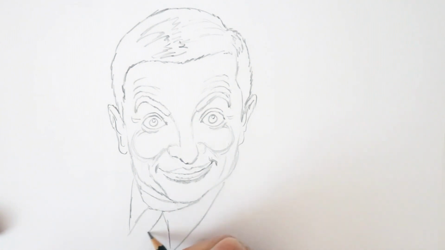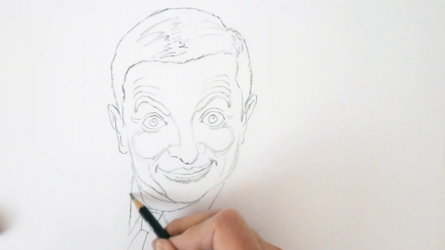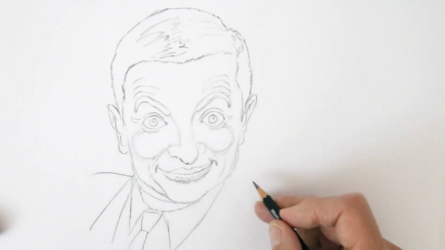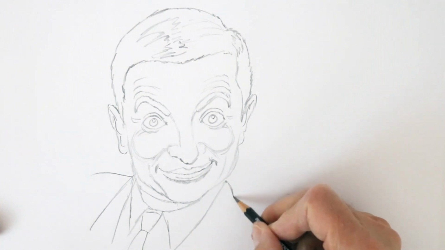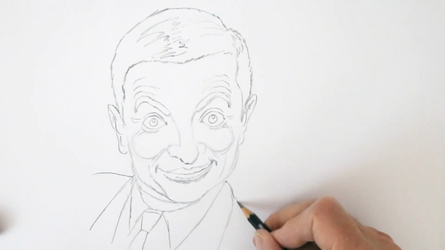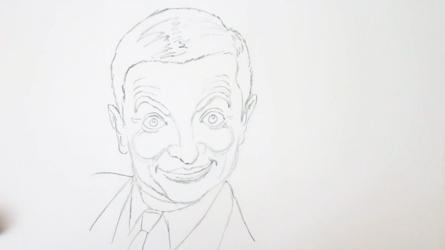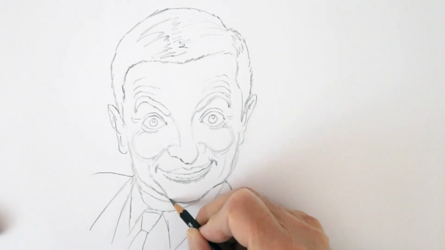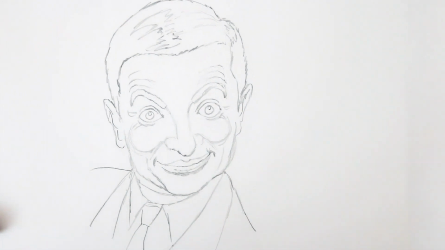Jacket, tie, and the lapel of his jacket come in there, and his shoulder quite high on that side, and a bit lower on this side. Coming down like that. Okay, so that's the outline drawing, and I'll start to shade in now.